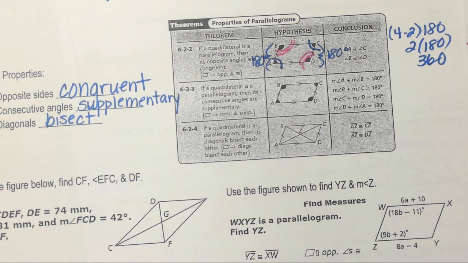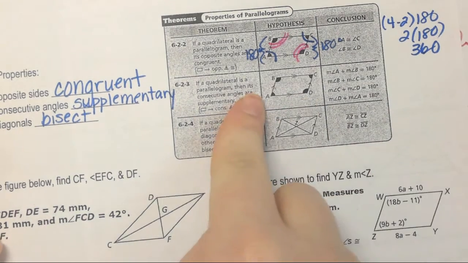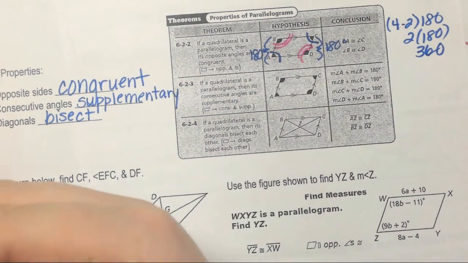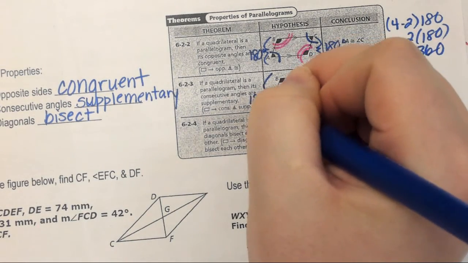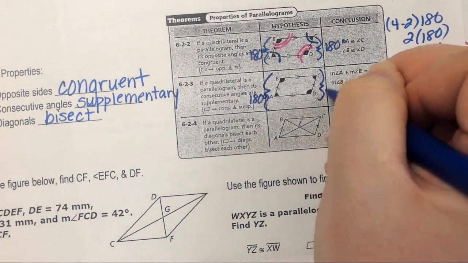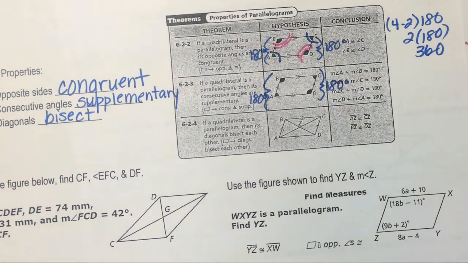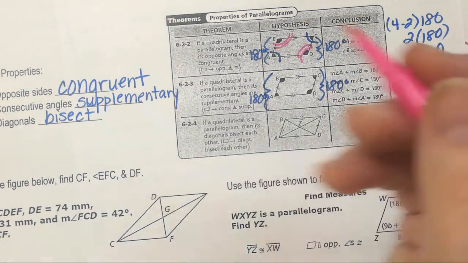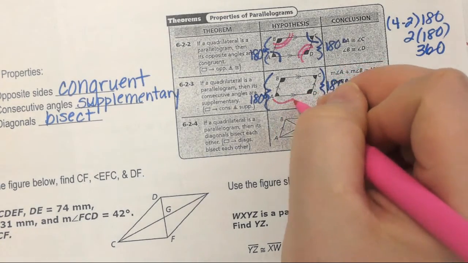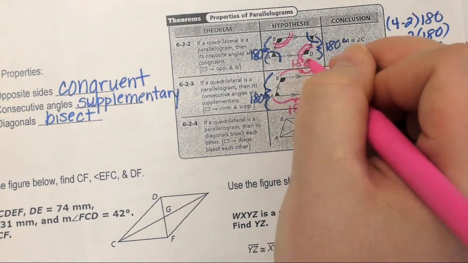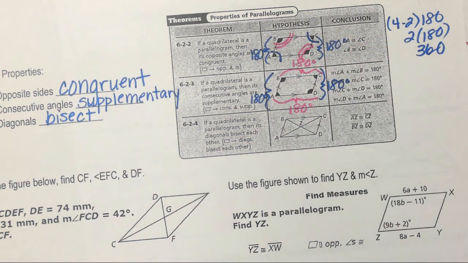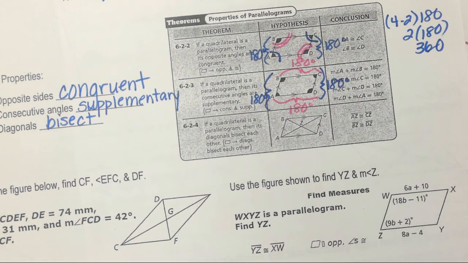Okay, and then our next theorem says, if a quadrilateral is a parallelogram, then its consecutive angles are supplementary, which is exactly what I was just saying, that these 2 add up to 180, and these 2 add up to 180. But not only is that true, you could do it long ways as well. A and D add up to 180, and B and C add up to 180. Doesn't matter as long as they're 2 consecutive interior. And since we have 2 different sets of parallel lines, we have 2 different options for consecutive interior.